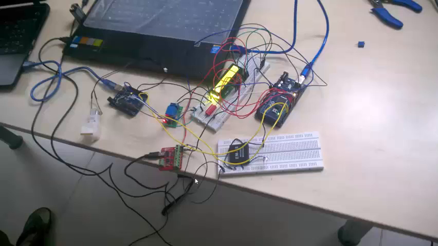Hello friends, this is Balkrishna Nange. As one of my teammates Chandana has already explained the proposed system design, now let's see how it works.